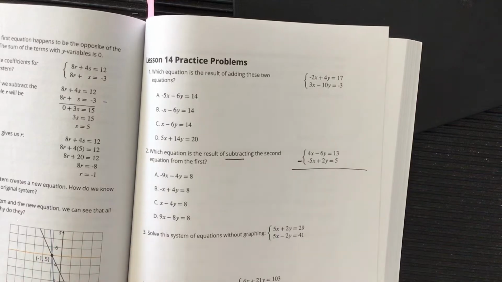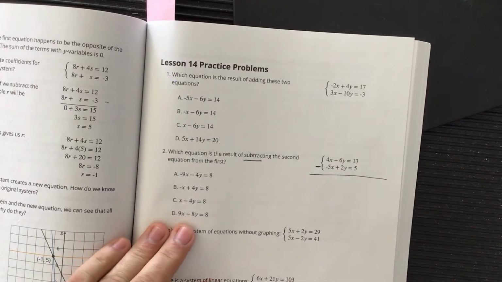All right, let's check our homework. Again, this is all just adding. What did we get when we added those two equations together? Amy?